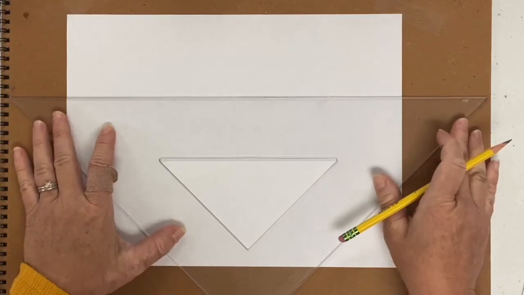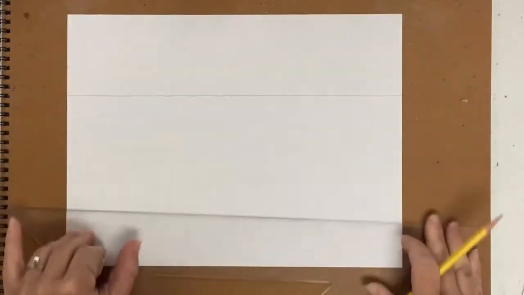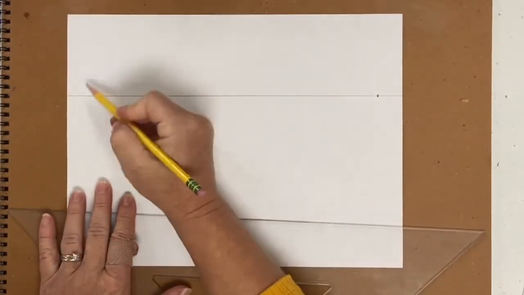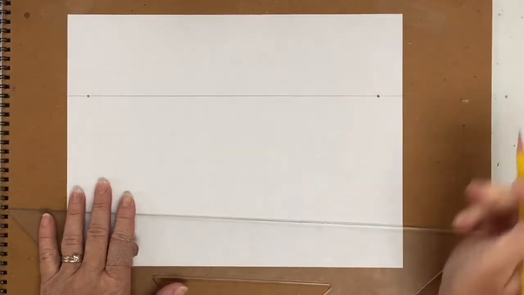We'll begin with our horizon line. And this time we're going to use 2 vanishing points. For this lesson, we'll place them right out here on the outer edges of the paper.